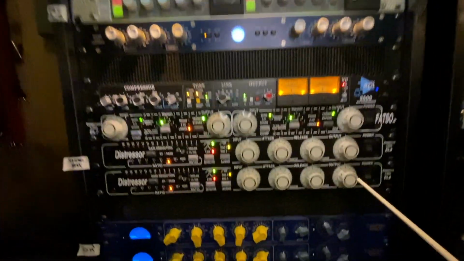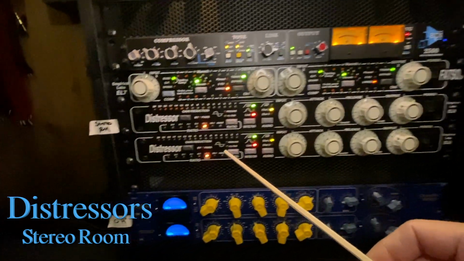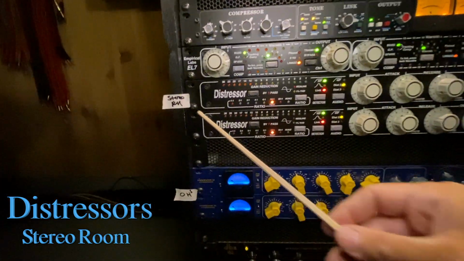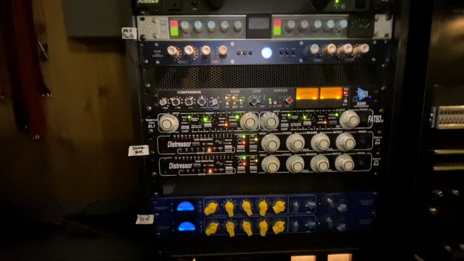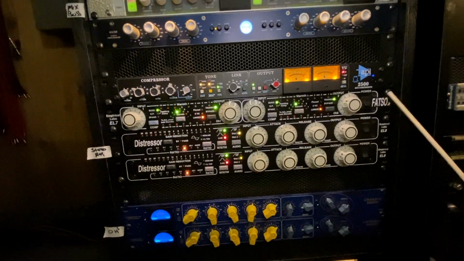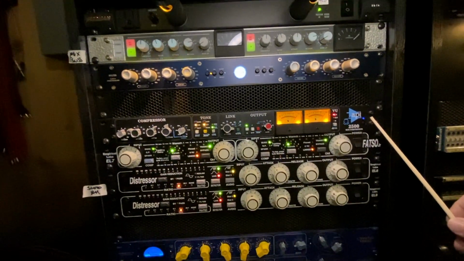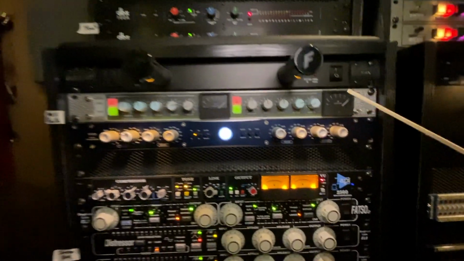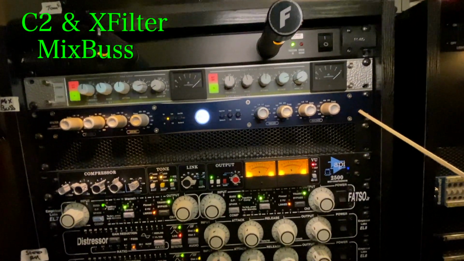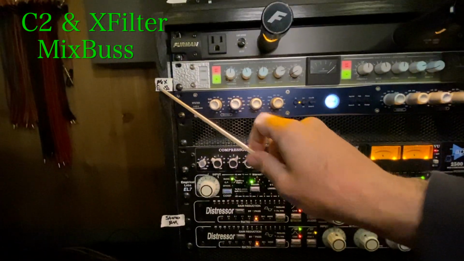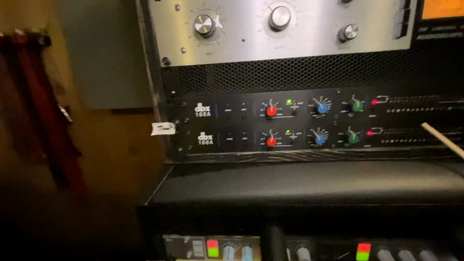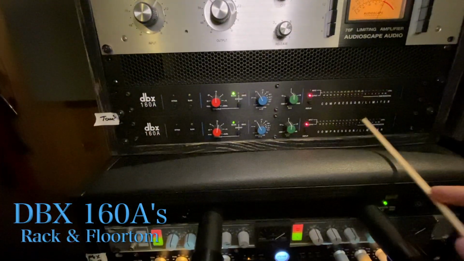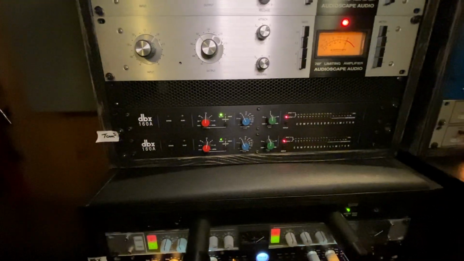Next up is just the modern classic. I have the Distressors on stereo room. And above that, the Fatso's not being used. The API 2500 we know is on drum bus. The Alan Smart C2 and Elysia Xfilter is on the mix bus of the board. The DBX 160As are on toms, only doing like 1-2 dB of gain reduction.